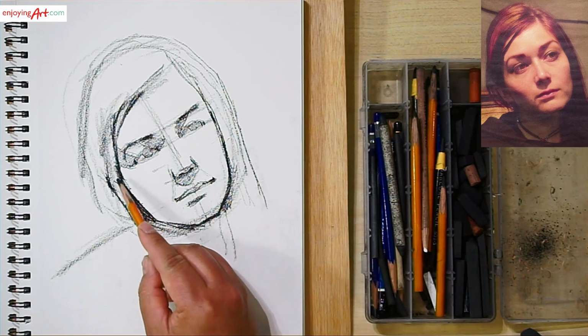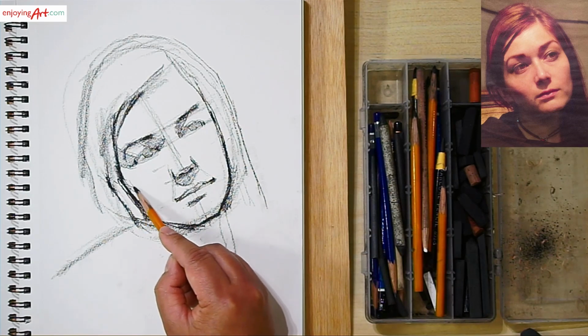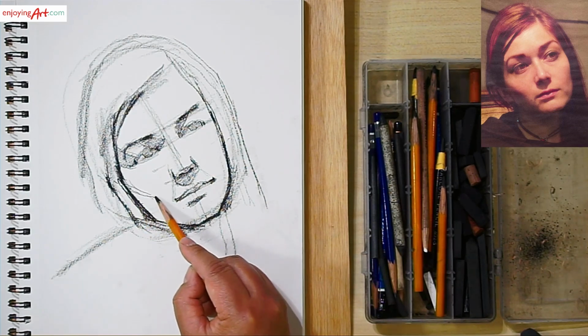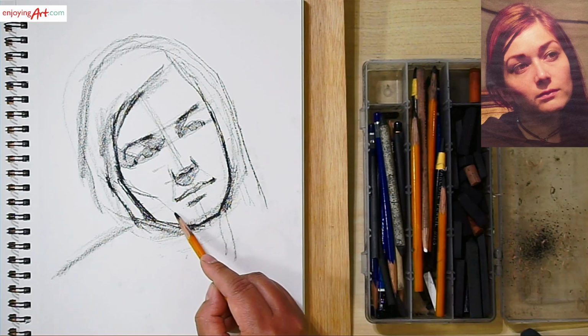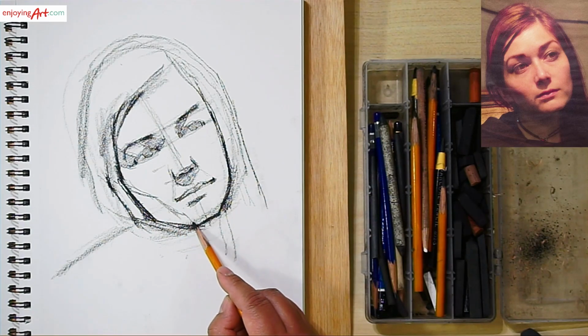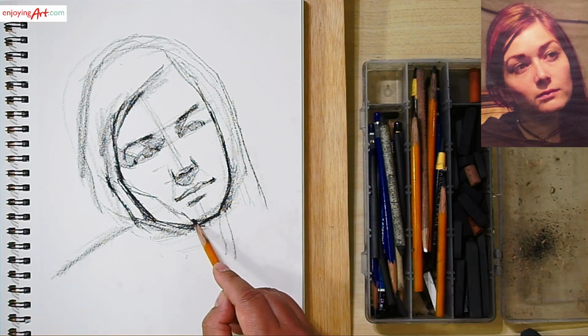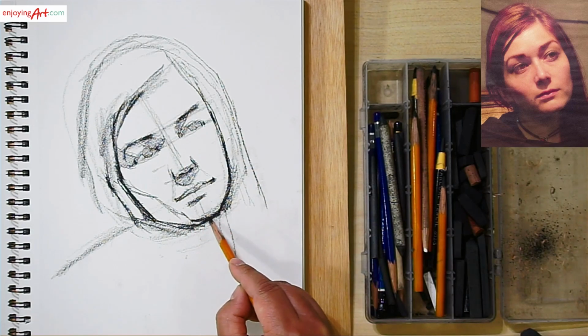Let's take a look at this side of the face, starting over here, cutting in. Okay, going through. That's the termination line dividing the light side and the shadow side. Like this.